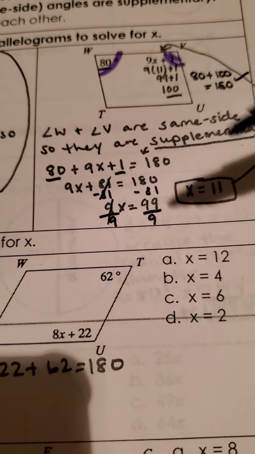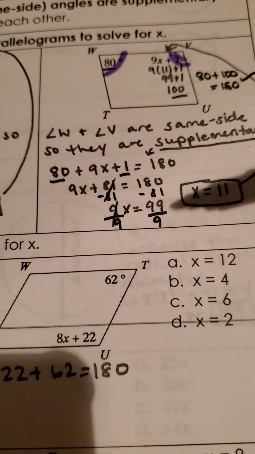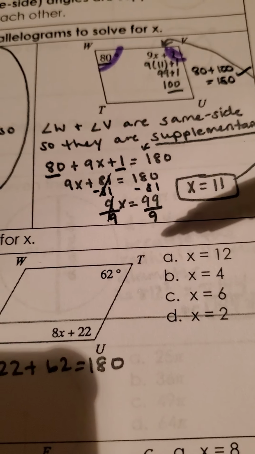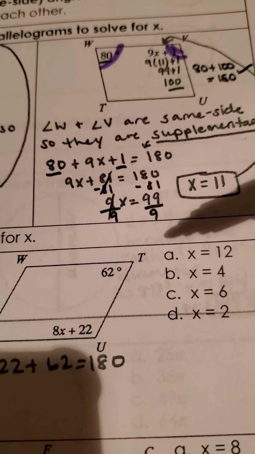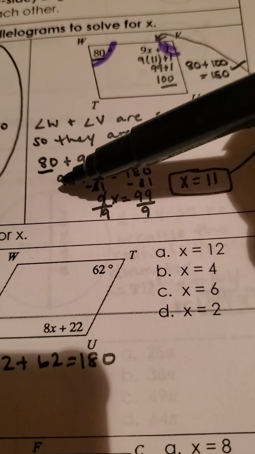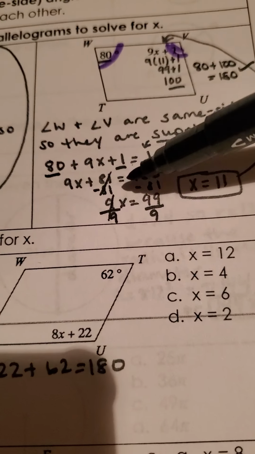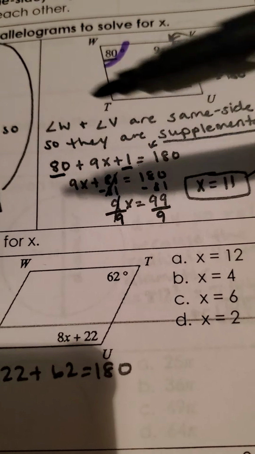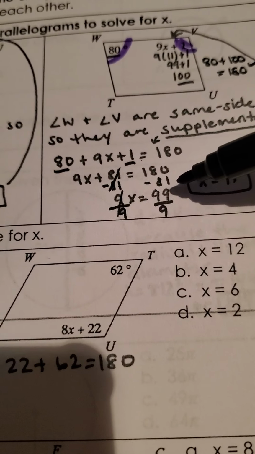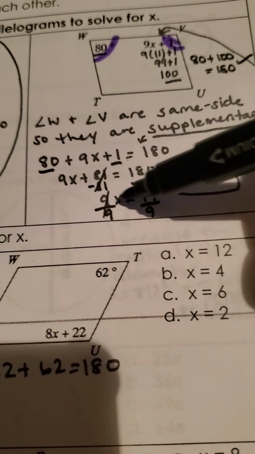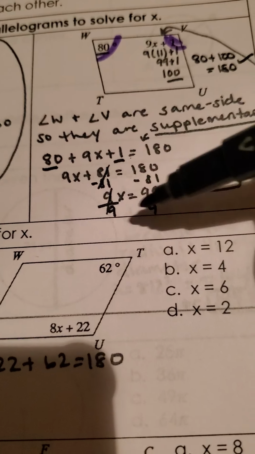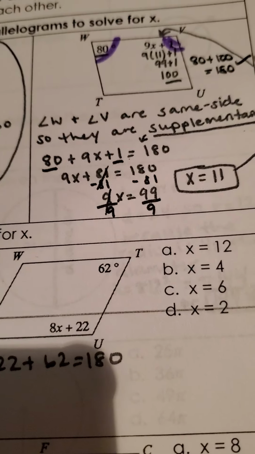I'm going to combine my like terms, 80 and 1, and you'll do that on every single one. Your next step is combine like terms. So for this one, I get 9x plus 81 is equal to 180. I subtract my 81 to the other side. I get 9x equals 99. Divide by 9. X equals 11.